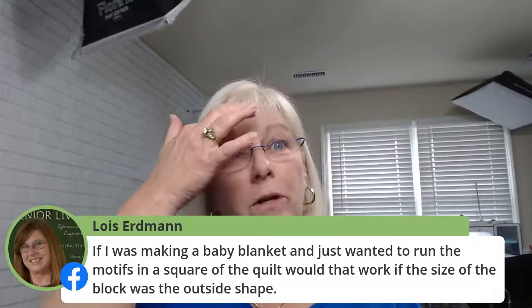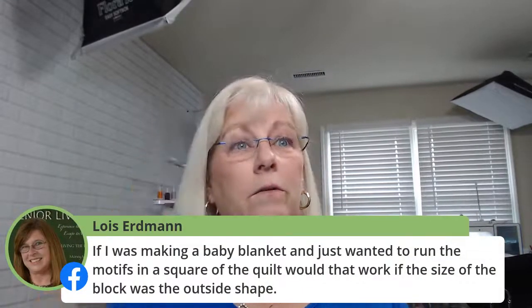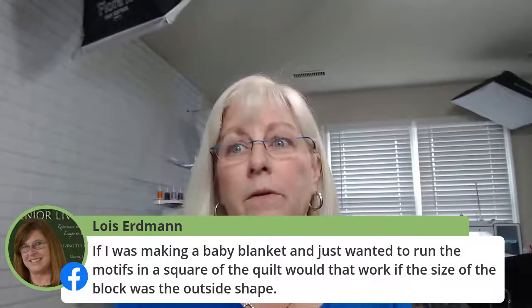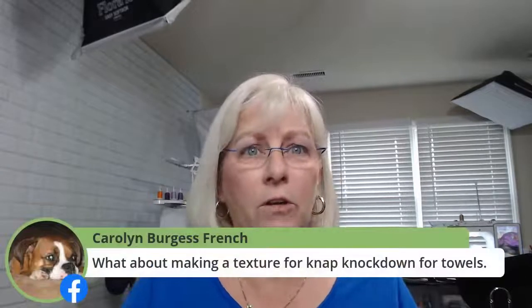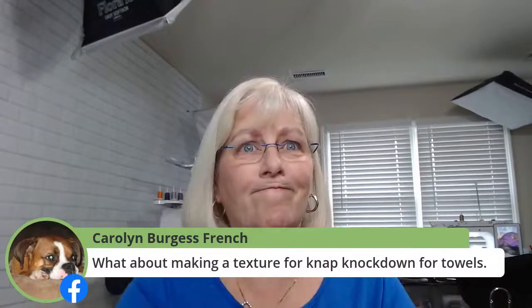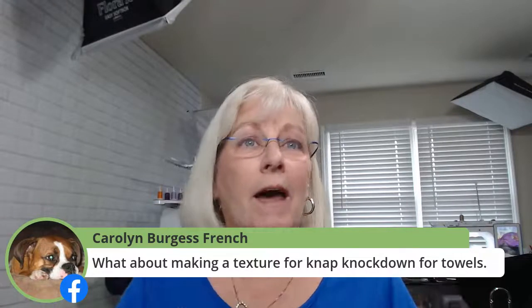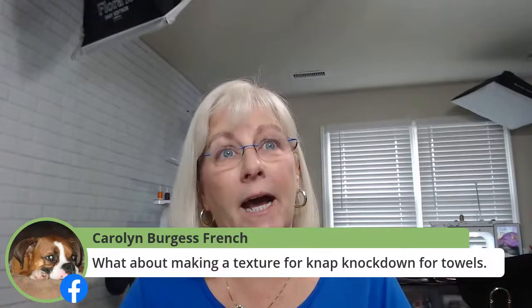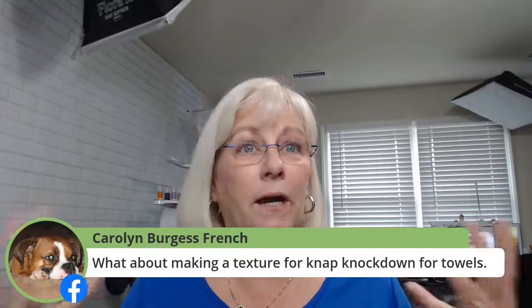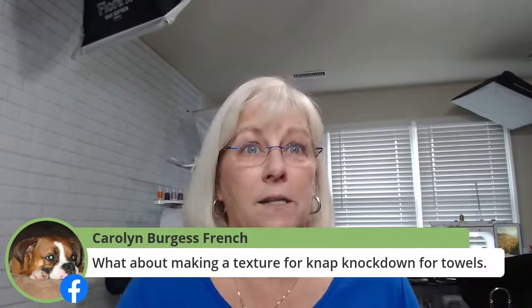If you're making run the motifs in a square around the quilt, yes, sure would. Other things that you can do in layout and editing, Carolyn, if it's tiny, it would work. You would have to go with a tiny size for knockdown. Knockdown has to be close together for the nap to stay down. So for a knockdown stitch, that first one that I did, if you made it at its default size instead of going bigger like I did, would work great as a knockdown stitch.